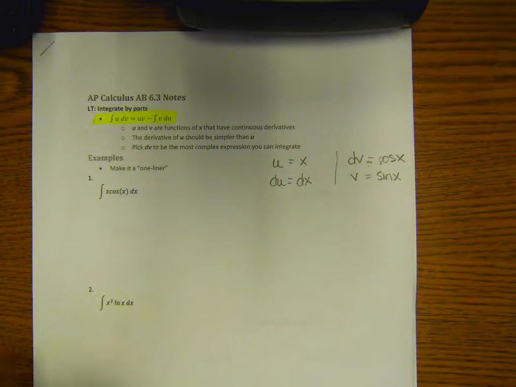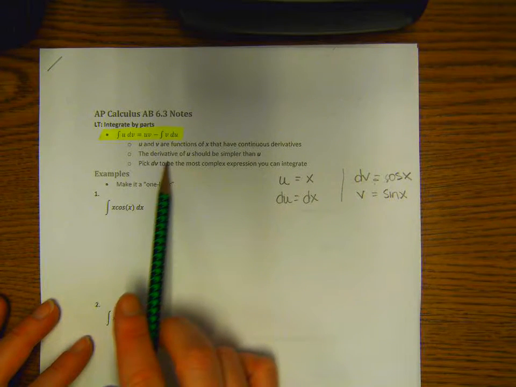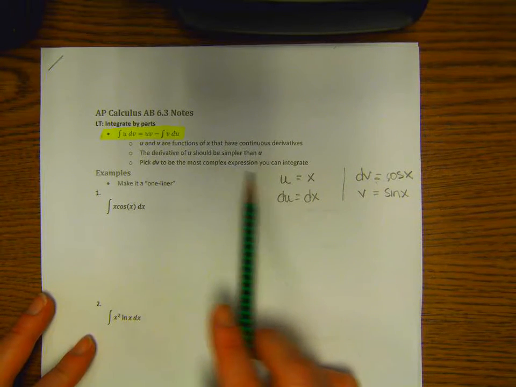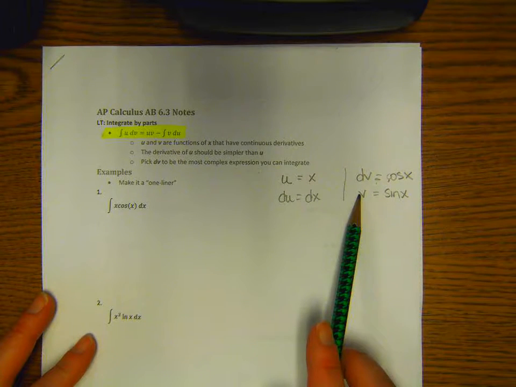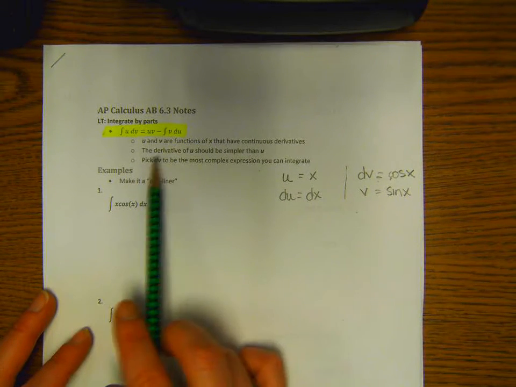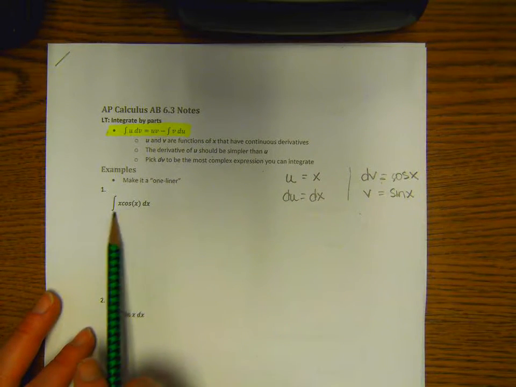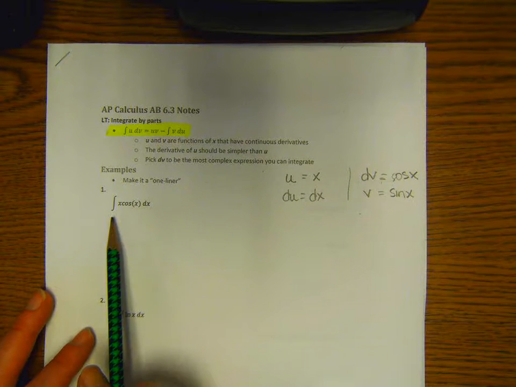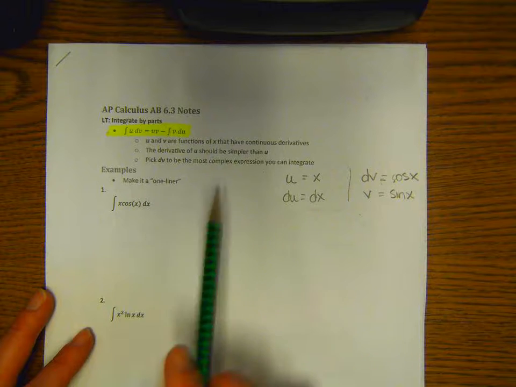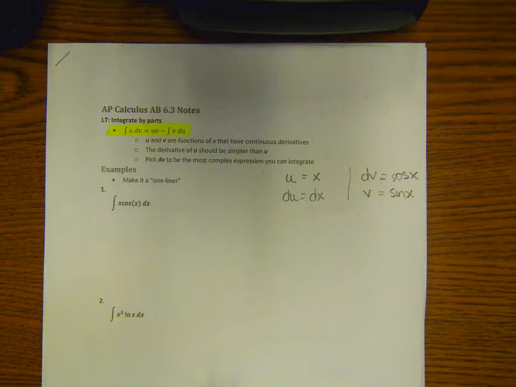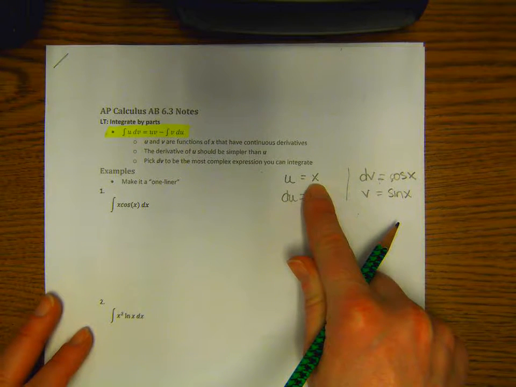You want to pick dv. It should be the more complex expression, and you should be able to integrate it. You want to pick u, so we have an x and a cosine x here, right? So basically you have to pick which one goes with which. What you want to pick for u, when you take the derivative of it, it should be simpler, okay? So we picked x because when I take the derivative of x, it's 1. That's simpler than x.